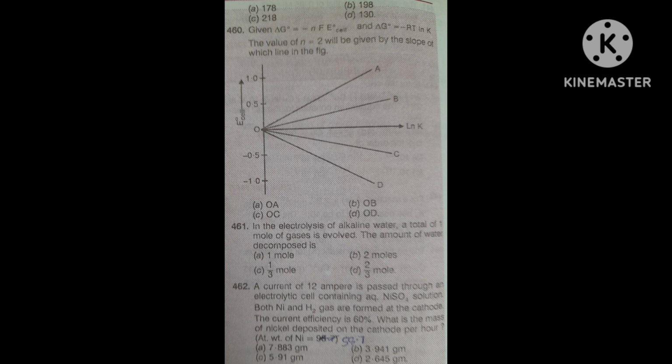It means the water that dissociates is 2 by 3 mole. The decomposed water is 2 by 3 mole only. You see how little that is, about 0.66. Out of 1 mole only this will decompose. Then the correct option is option D, 2 by 3 mole.